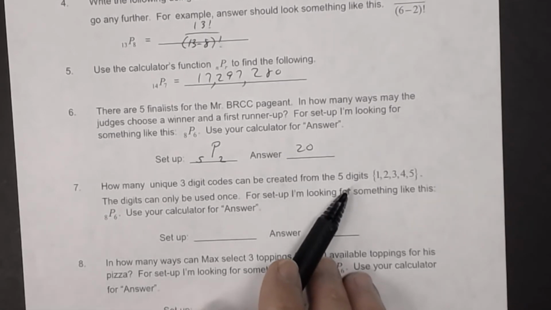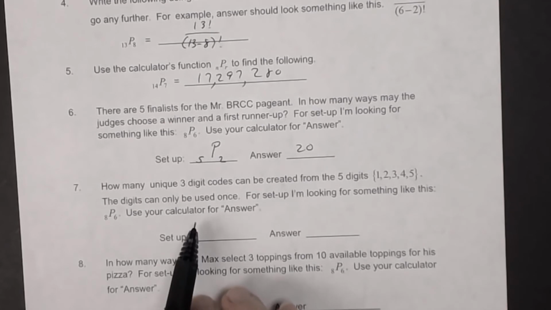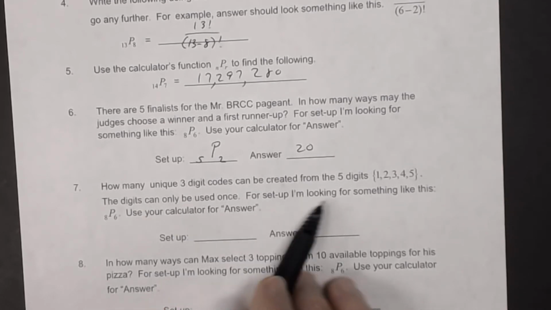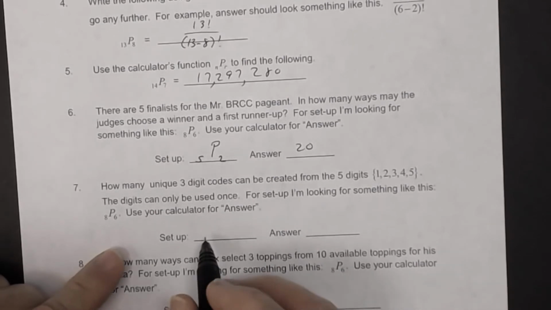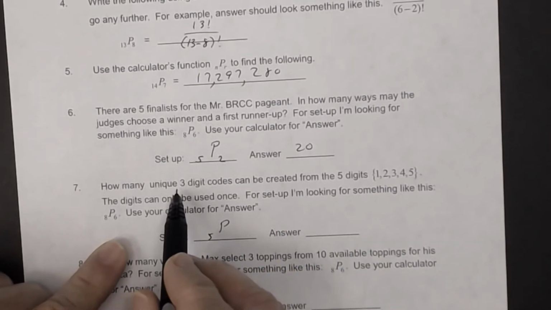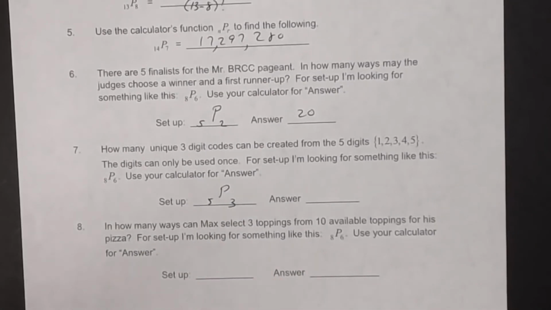Remember, when you're looking at permutations, the order matters. So you're going to say there are 5, so the permutation of 5, 3 at a time.